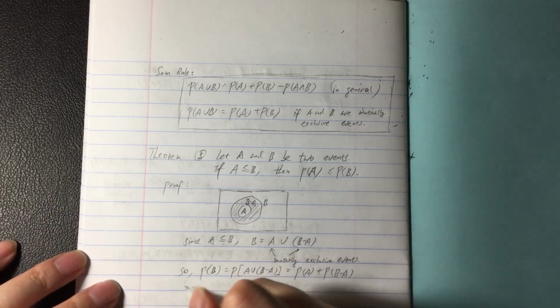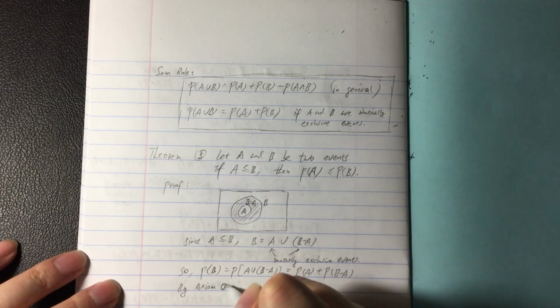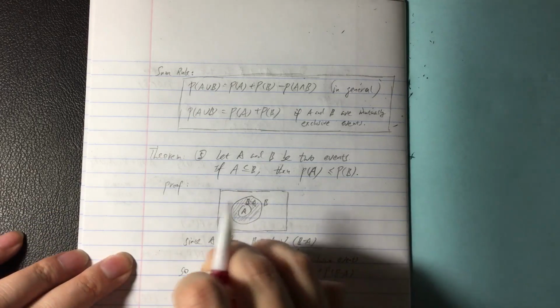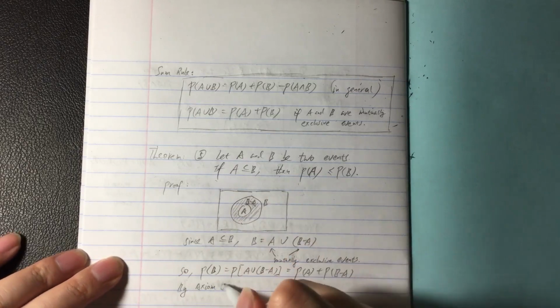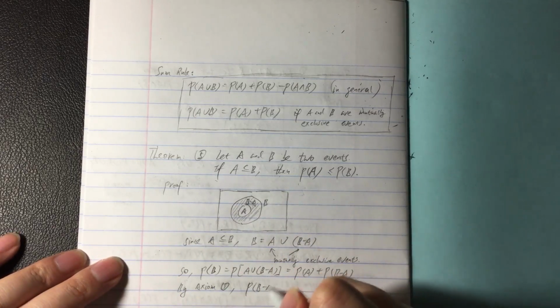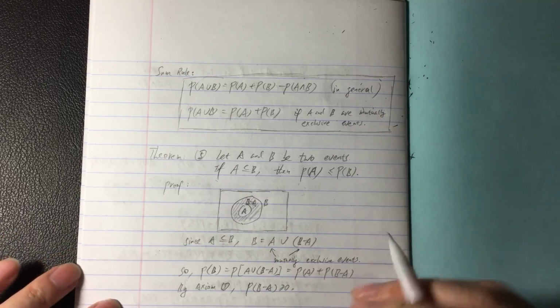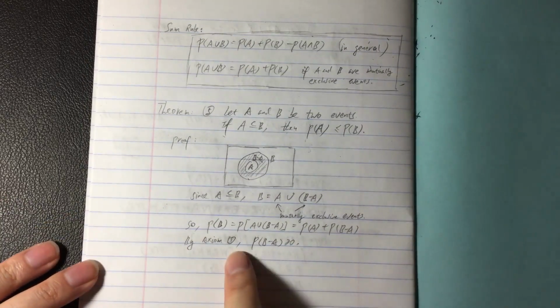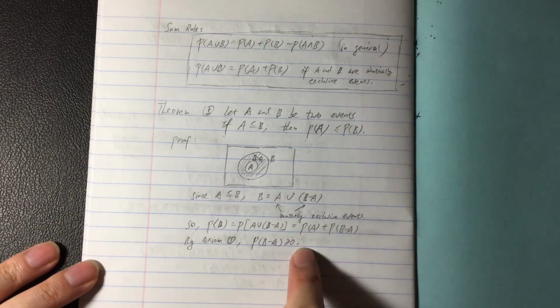Then by axiom 1, probability of any event is always greater than or equal to 0.